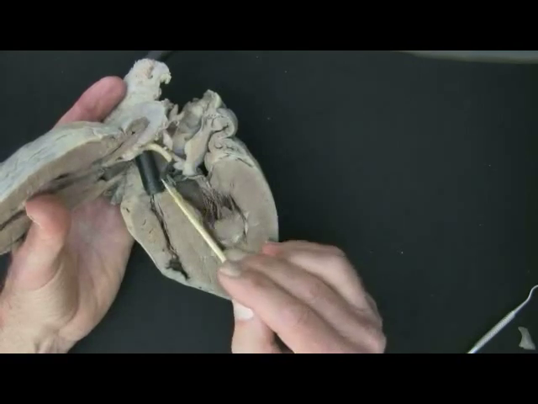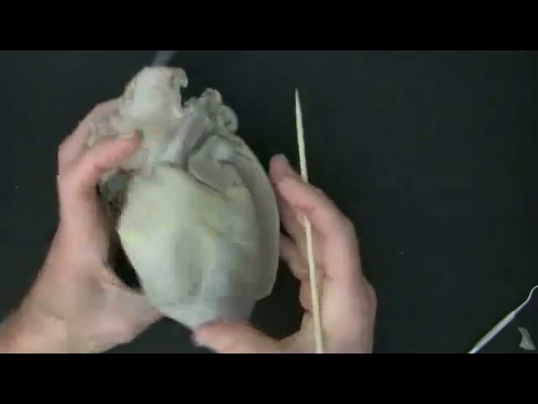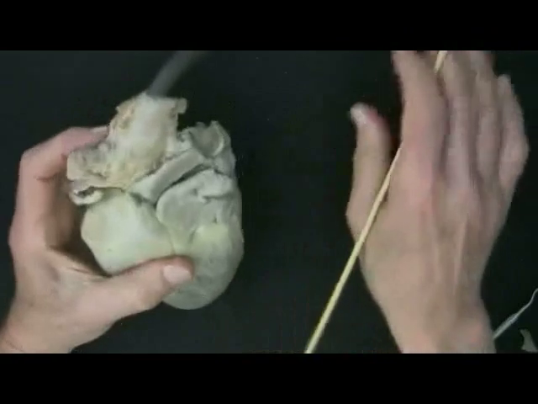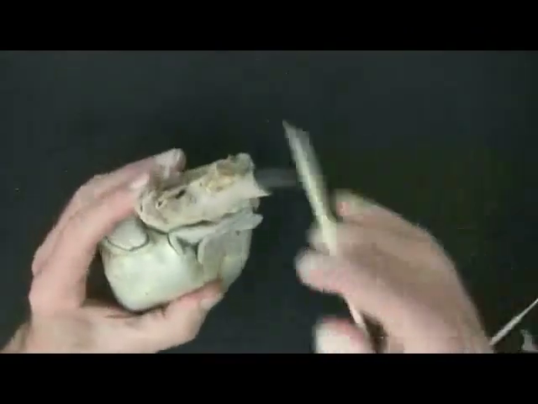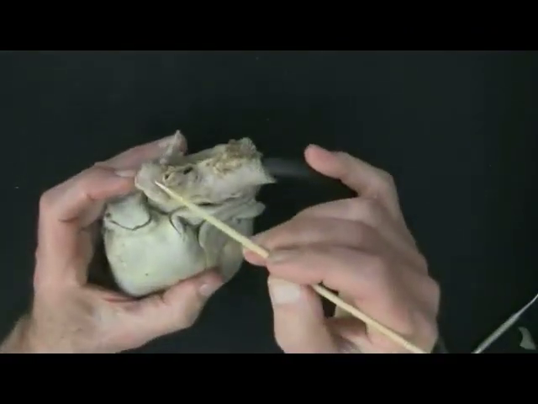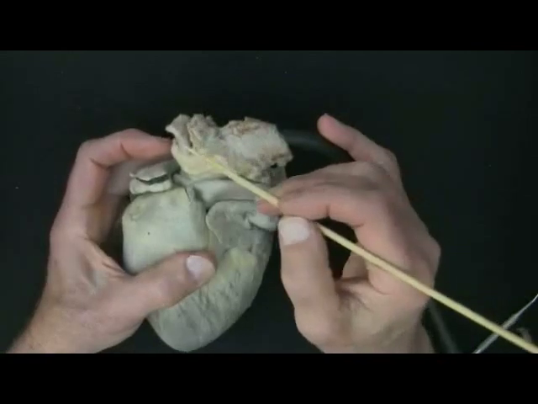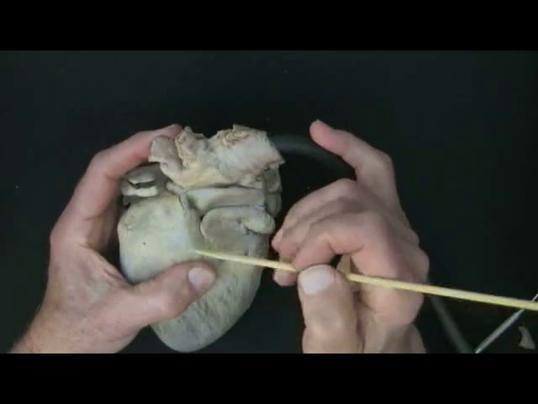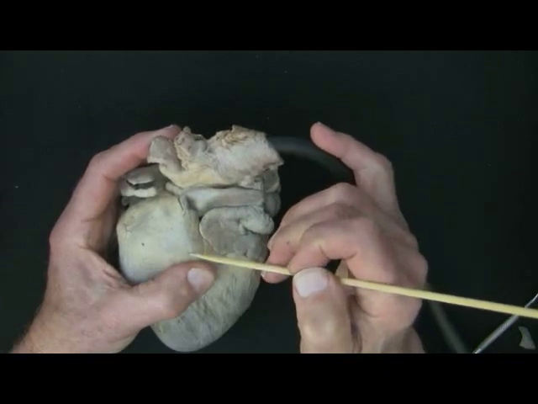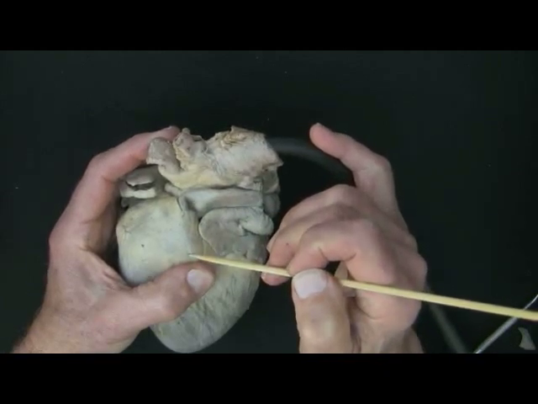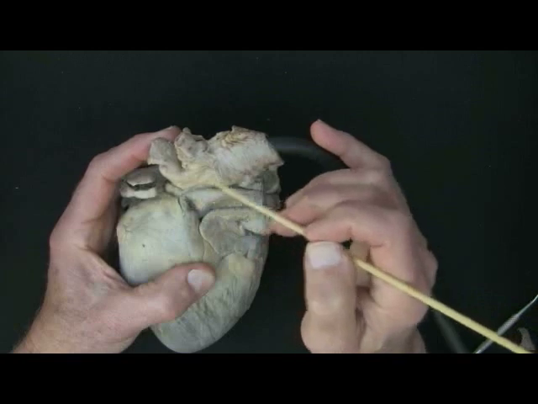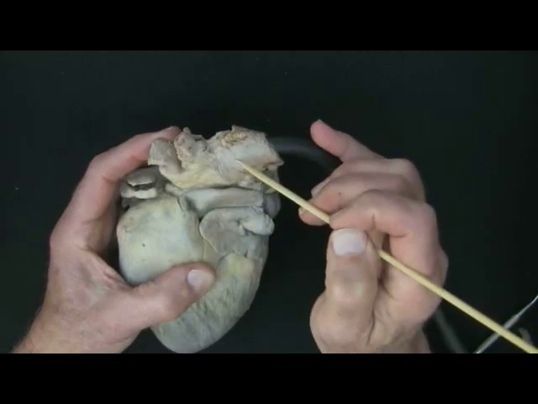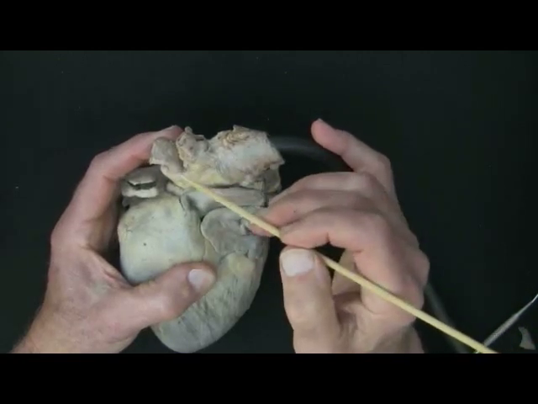So this is the pathway into the aorta, and as you can see, there are 2 prominent vessels which are branching from the aortic arch. This is in contrast to the human, where you know there are 3 arteries branching from the aortic arch. But in the pig there are only 2.